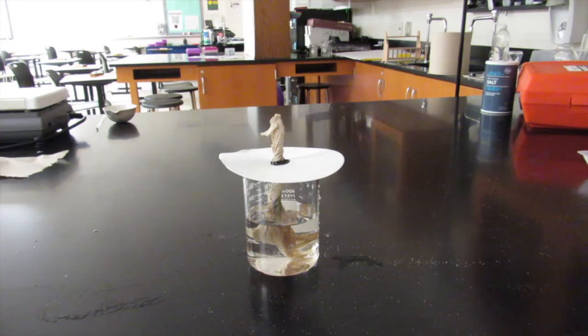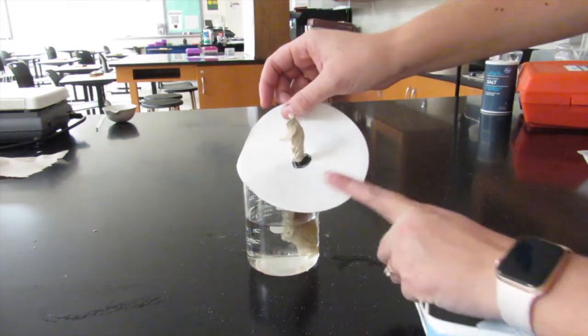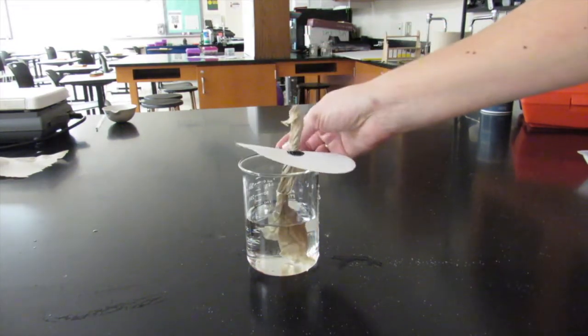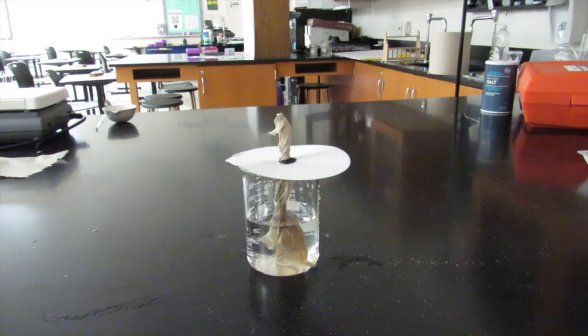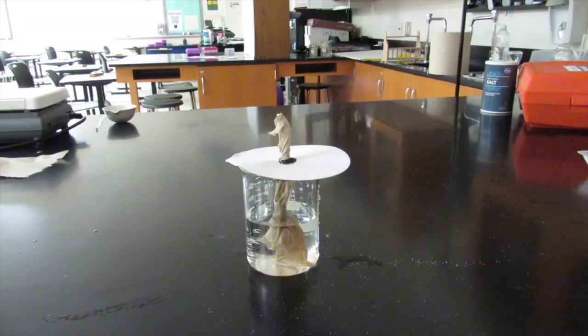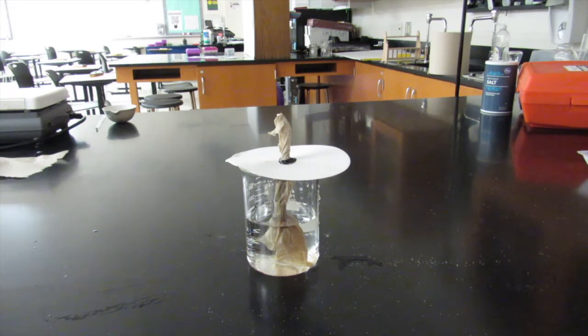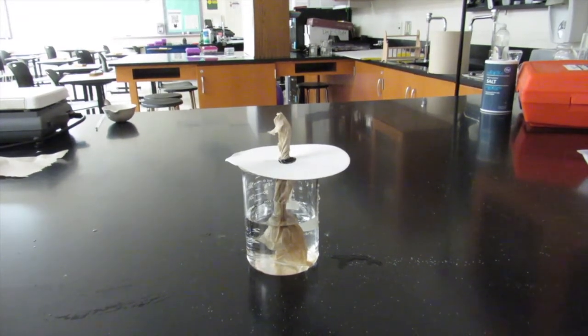Okay guys, this separation technique is chromatography. In chromatography, it's for separation of dyes. You can see right here I just have some black ink on my piece of paper, and this water is going to travel up my paper towel into my chromatography paper, and it's going to carry the dyes with it. The dyes that are heavier are going to travel less far, while the dyes that are lighter are going to travel farther. And so we'll see that separation of those dyes. So that's chromatography.